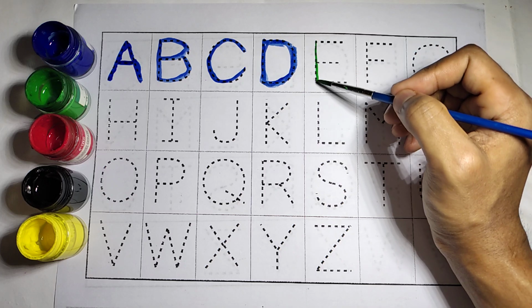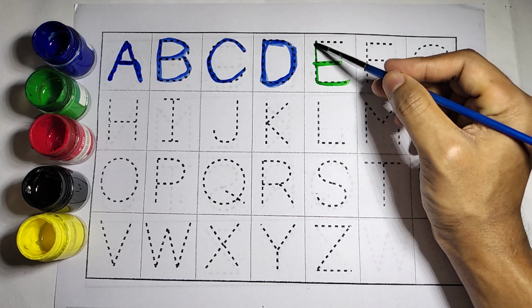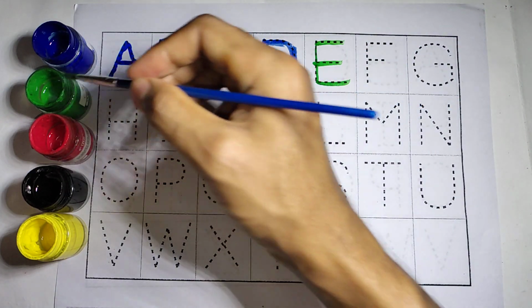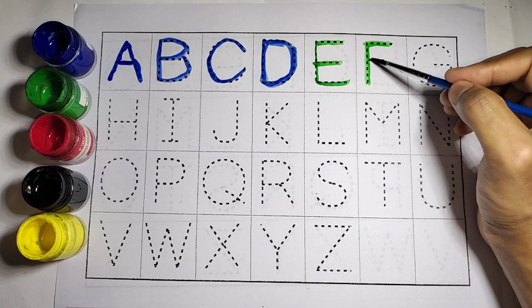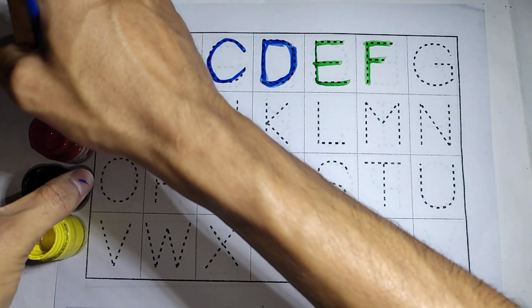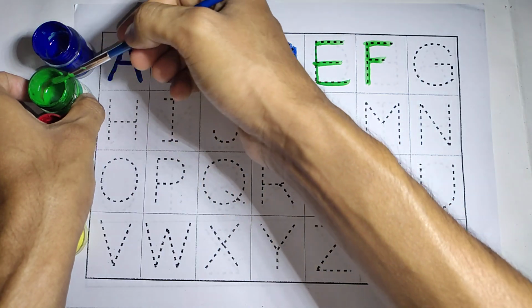Kids, now we draw the letter E. E for egg, E for elephant. The next one is F. F for fish, F for fan. We again use green color.